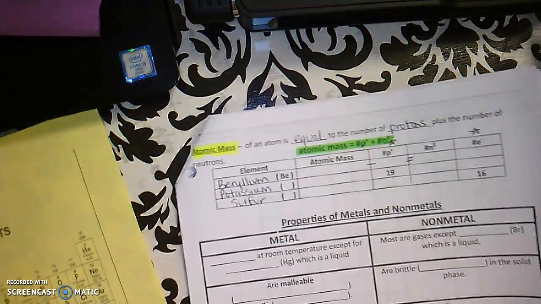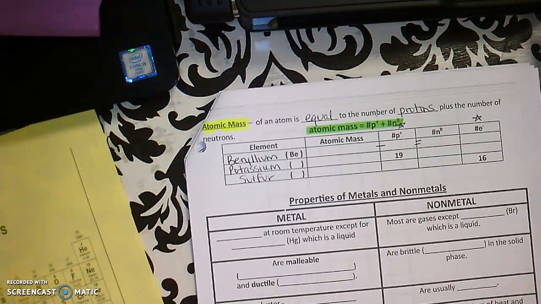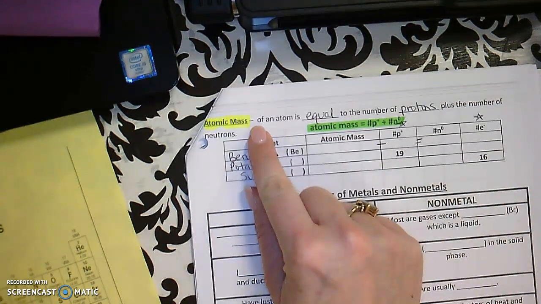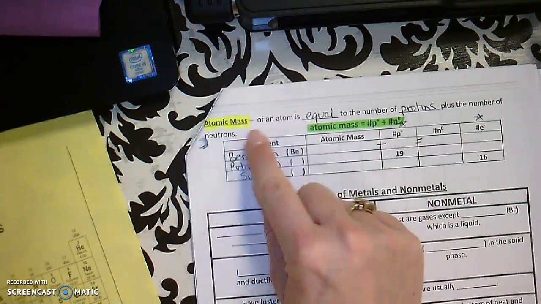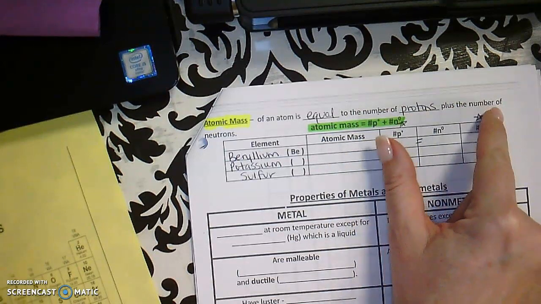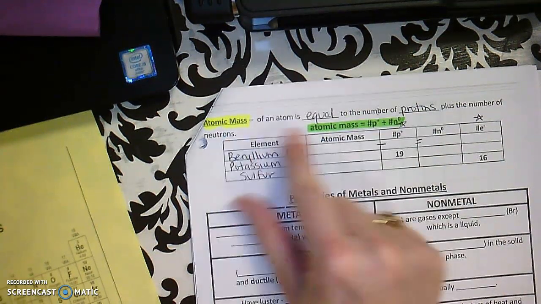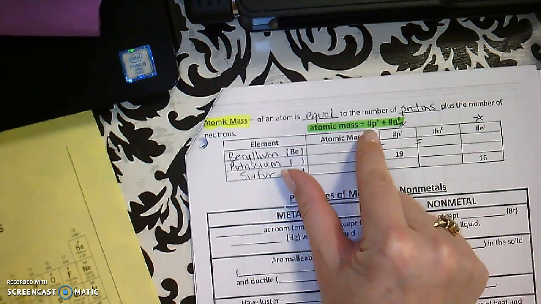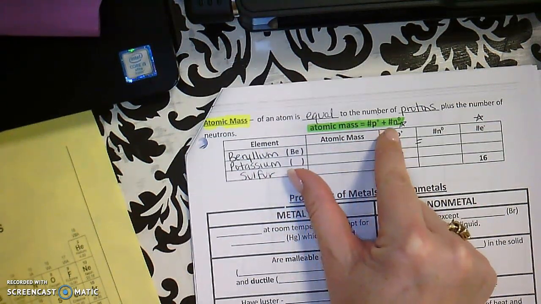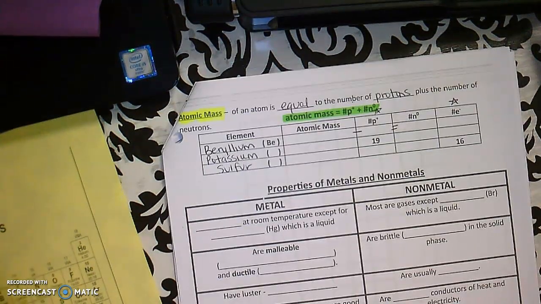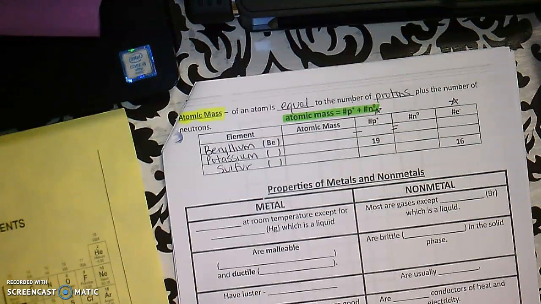All right, so when we get to the back, we have this last little piece over atomic mass to figure out, and that's going to be the mass of the atom. And the atomic mass of an atom is equal to the number of protons plus the number of neutrons. So atomic mass, this is sort of the code for that, is equal to the number of P plus the number of N naught. So I've gone ahead and completed a little bit of this chart, and then we're going to fill the rest of it out together using our periodic table.